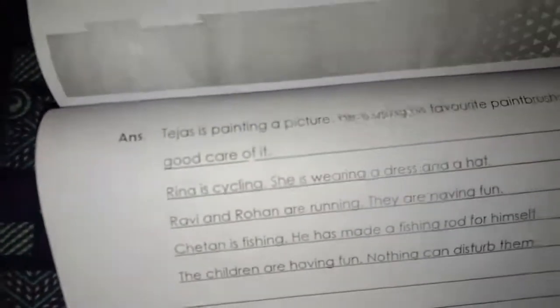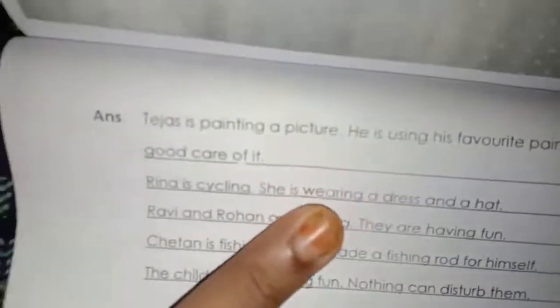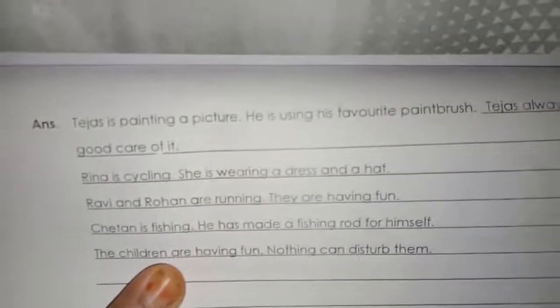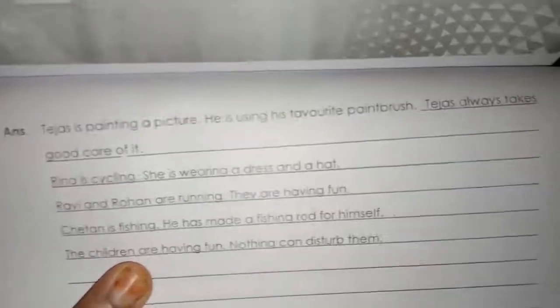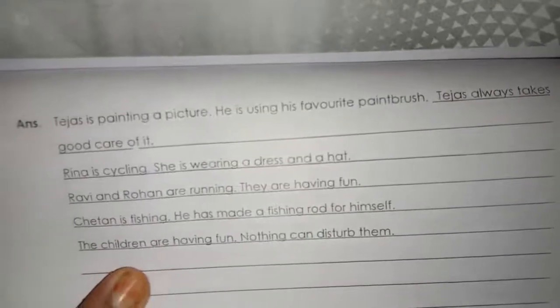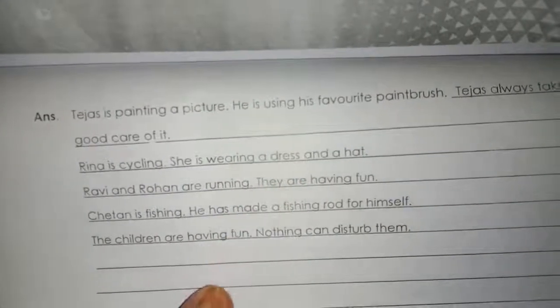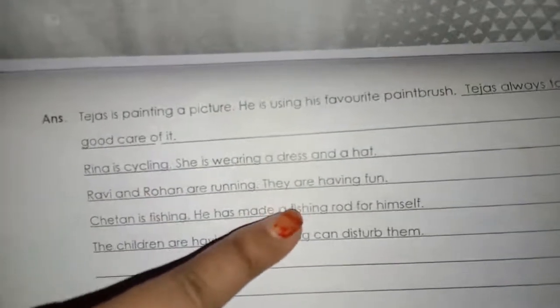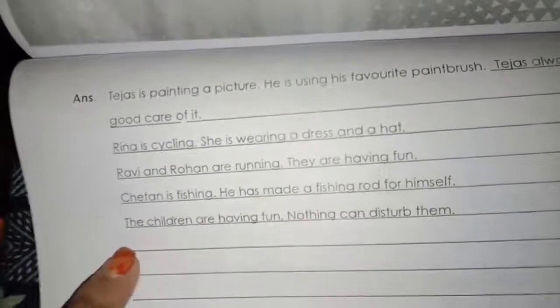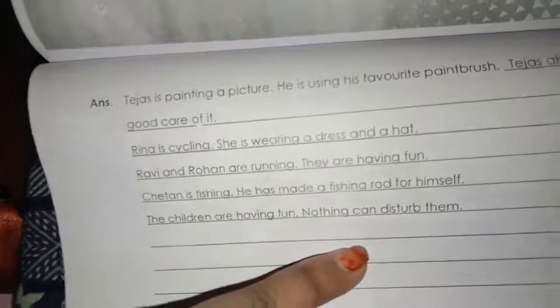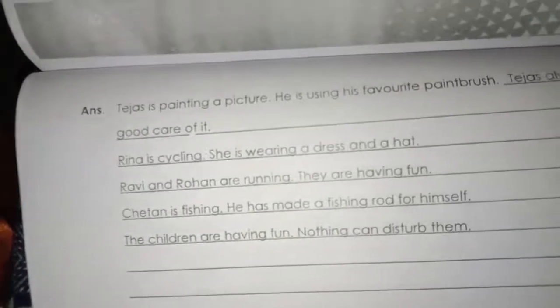See here, I have changed it here. Tejas is painting a picture. He is using his favorite paintbrush. Tejas always takes good care of it. Reena is cycling. She is wearing a dress and a hat. Ravi and Rohan are running. They are having fun. Chetan is fishing. He has made a fishing rod for himself. The children are having fun. Nothing can disturb them. This is your 3.4.